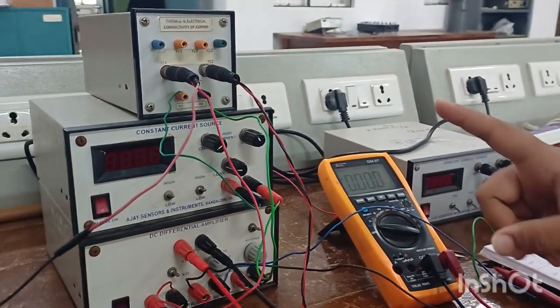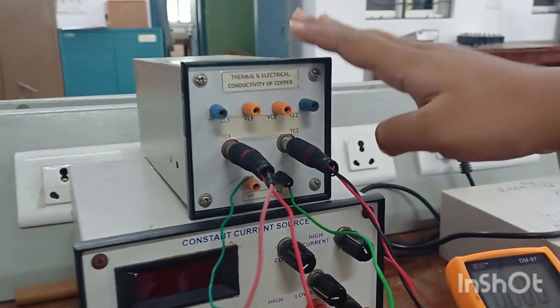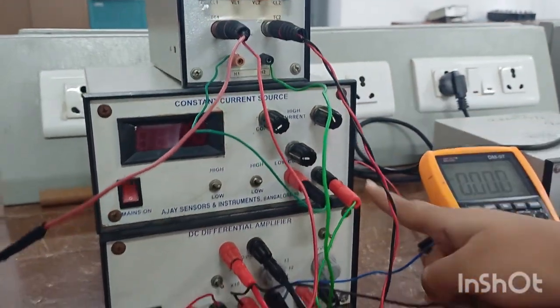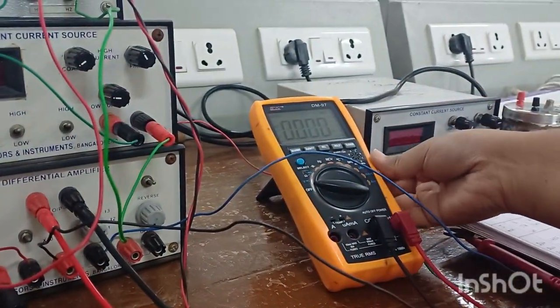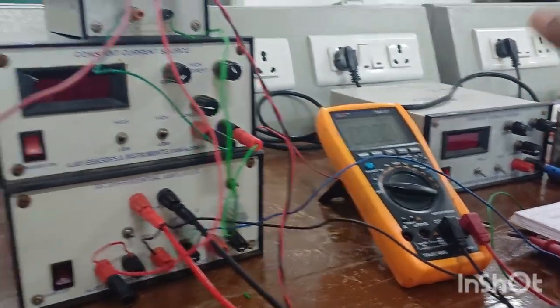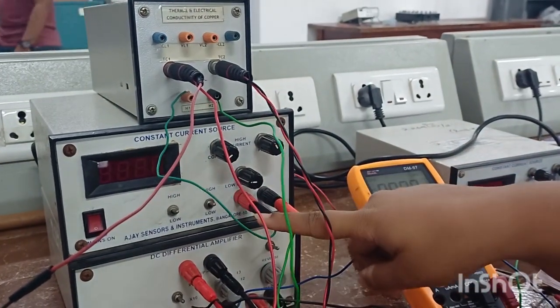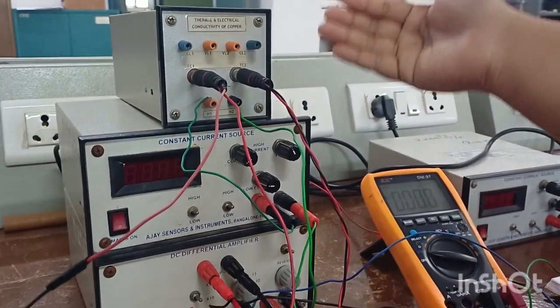Now we will move on to the experimental setup of the experiment. This is the thermal and electrical conductivity of copper box. This is the constant current source, and this is the DC differential amplifier, and we use the multimeter to record the voltage output. Now what we have done is we have taken the output of the constant current source and given it to the terminals H1 and H2 to supply the current.